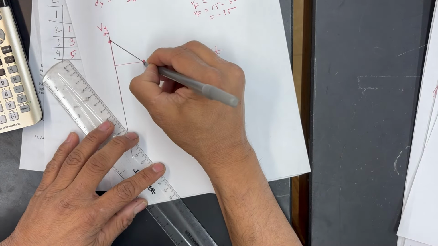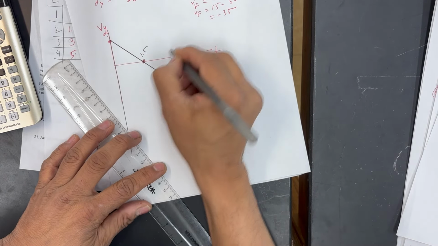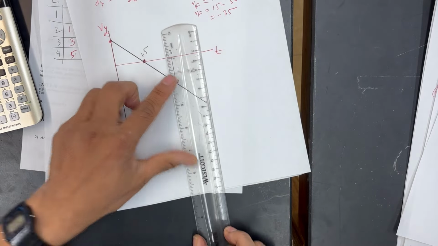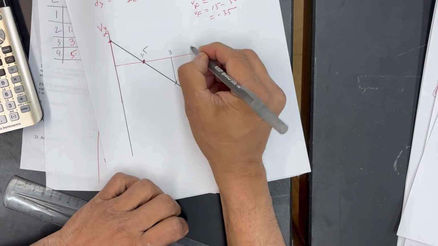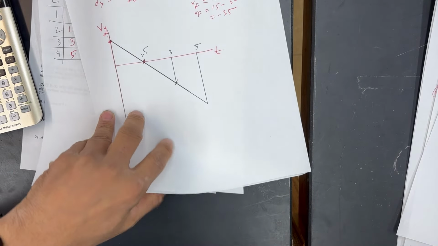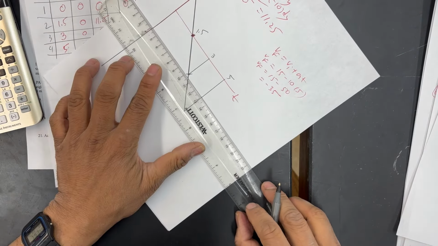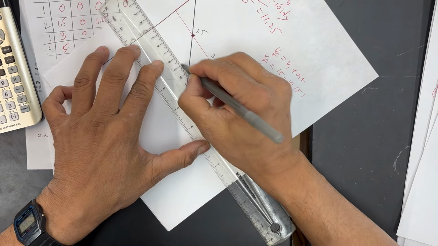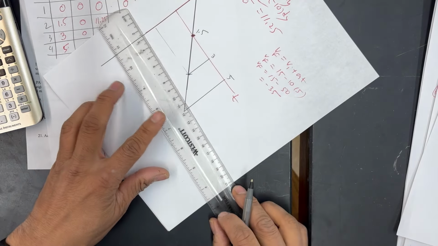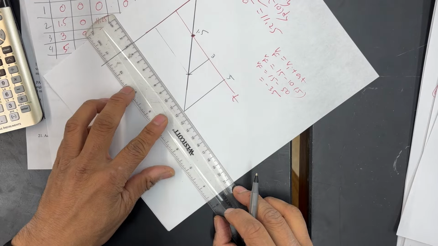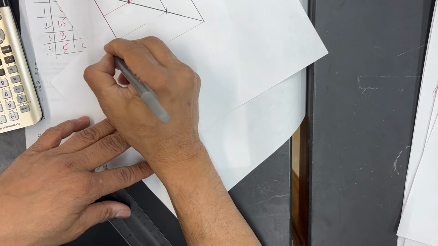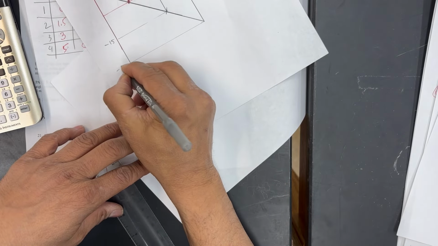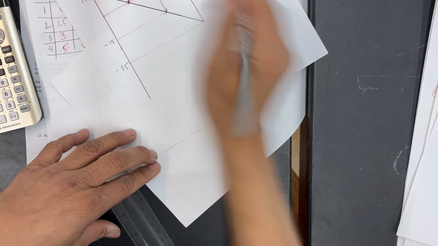So I'm going to call this one 1.5. I'm going to call this one 3. And I'm going to make this one 5. At 3 is negative 15. At 5 is negative 35. Okay, so this is negative 15. This is negative 35. This is positive 15.